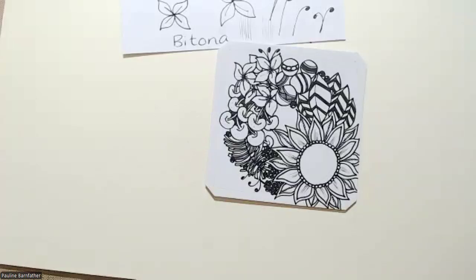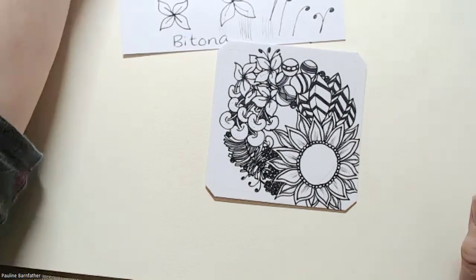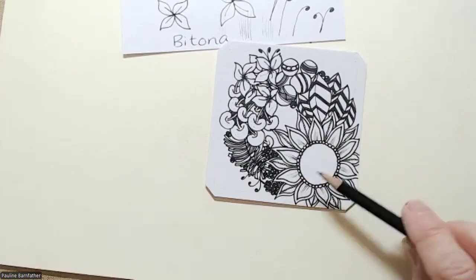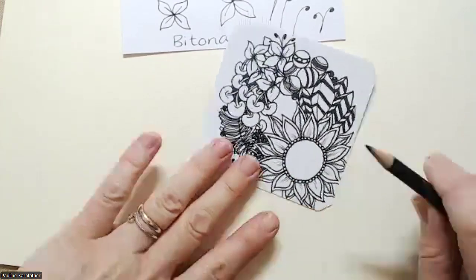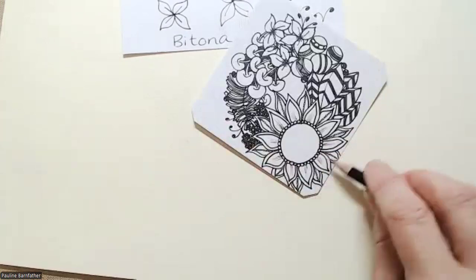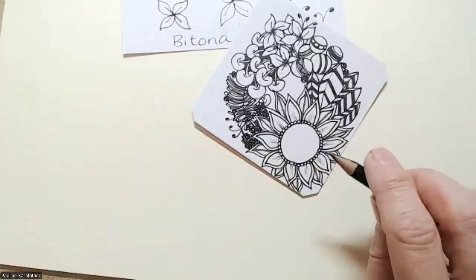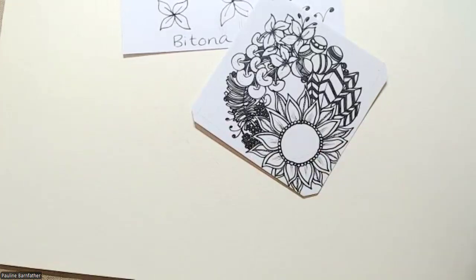And now I'm going to take my shading pencil and I'm going to start by concentrating on our focal point. So this lovely big flower, I'm going to create the center bit to look pearly, like a pearl.